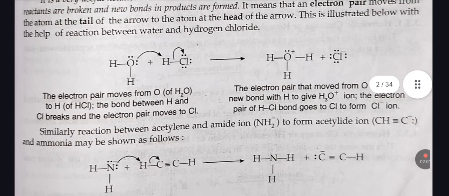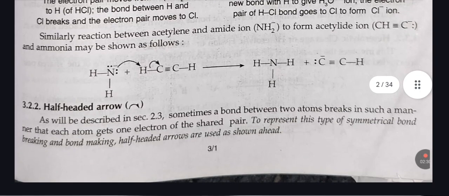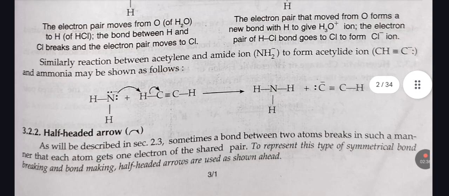It is illustrated below with the help of the reaction between water and hydrogen chloride. The electron pair moves from O of H2O to H of HCl. The bond between H and Cl breaks and the electron pair moves to Cl. The electron pair that moved from O forms a new bond with H to give H3O+ ion. The electron pair of the H-Cl bond goes to Cl to form Cl- ion. Similarly, the reaction between acetylene and amide ion to form acetylide ion and ammonia may be shown as in this reaction.